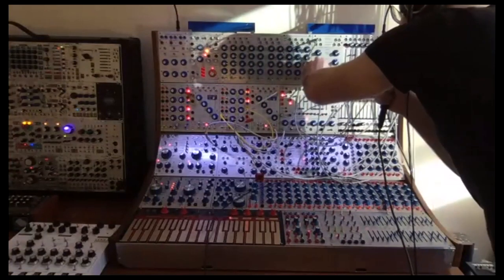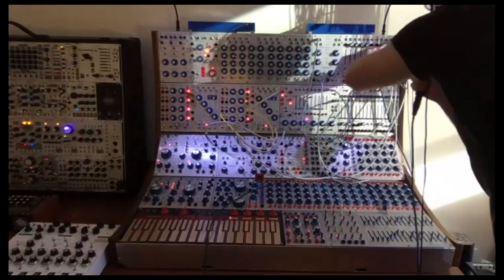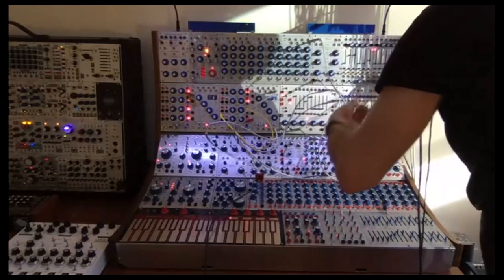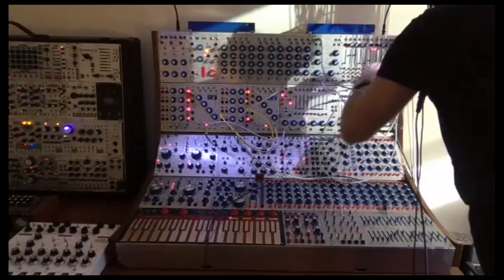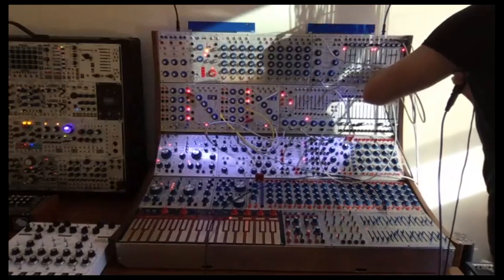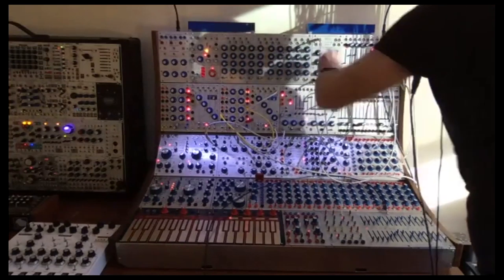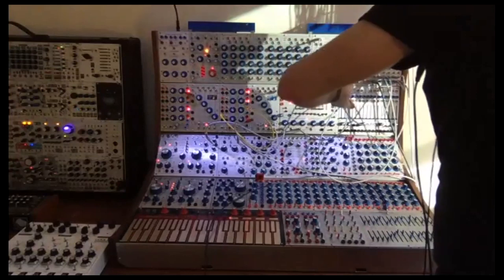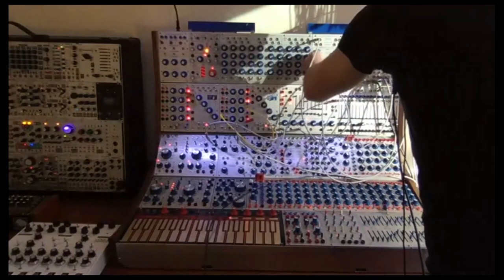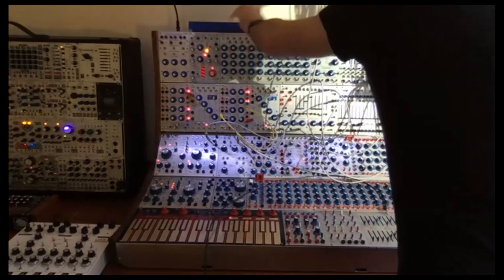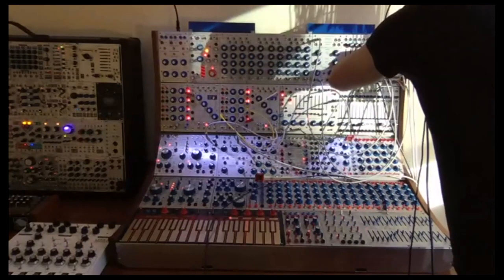Yeah, you can get oscillators doing modulation, but you got to kind of do it a bit differently.